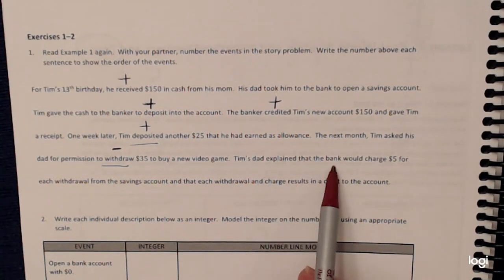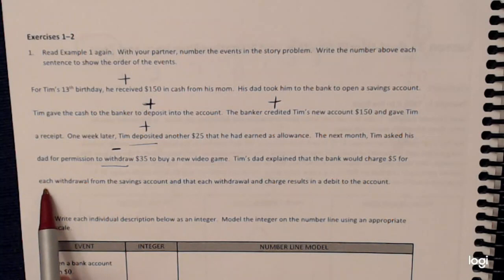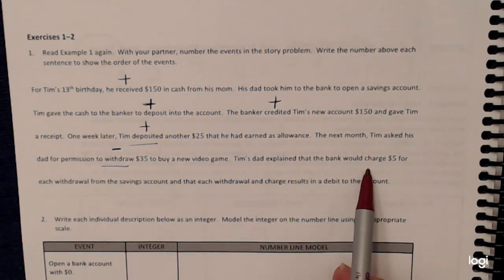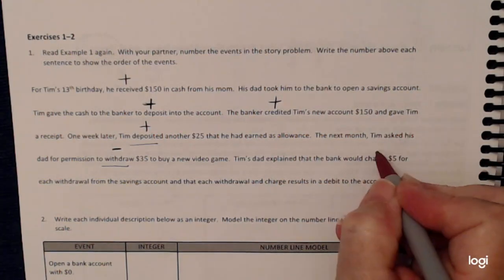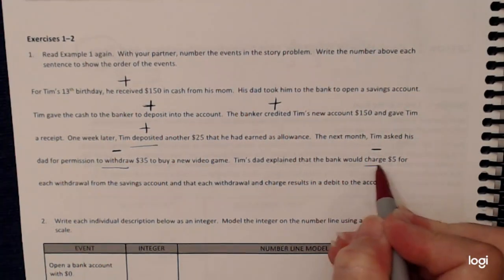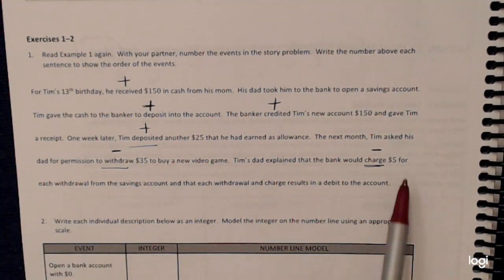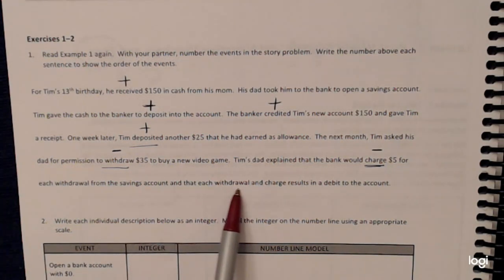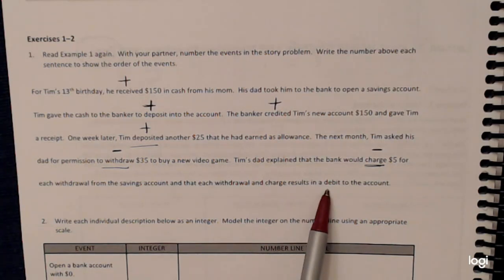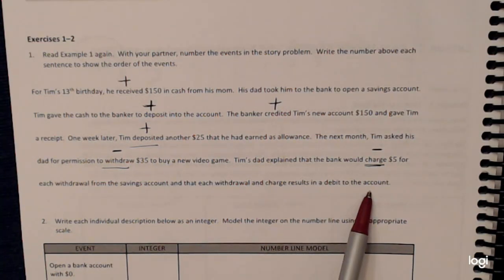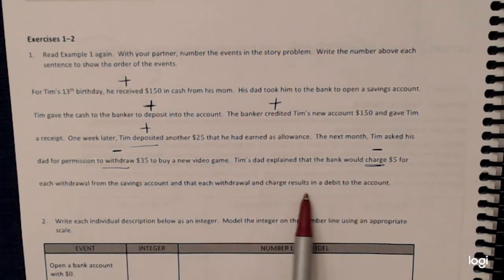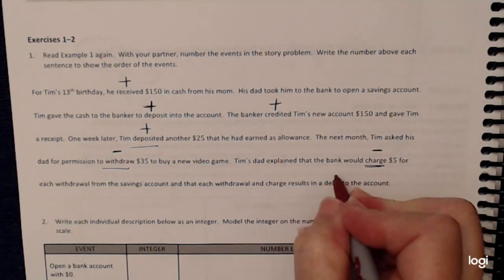Tim's dad explained that the bank would charge $5 for each withdrawal. They're charging me $5. Are they giving me? Nope, they're taking money away from me. They charge $5 for each withdrawal from the savings account, and each withdrawal and charge results in a debit to the account. Well, if they're charging me and they're withdrawing from me, what's going to happen to my account? That's going to be a negative.